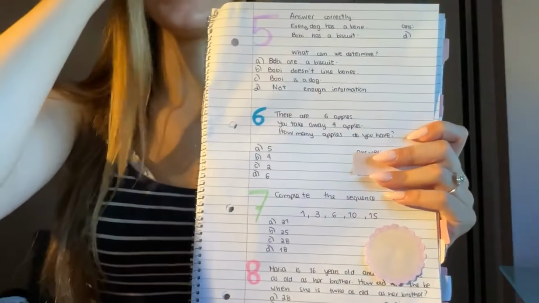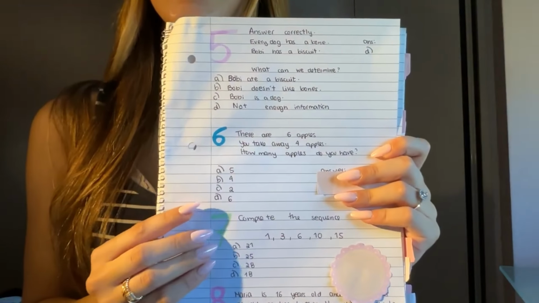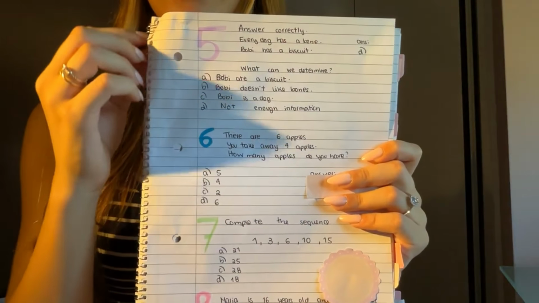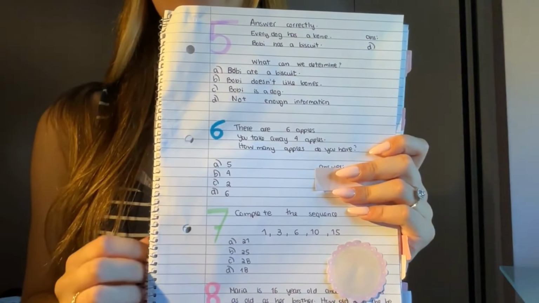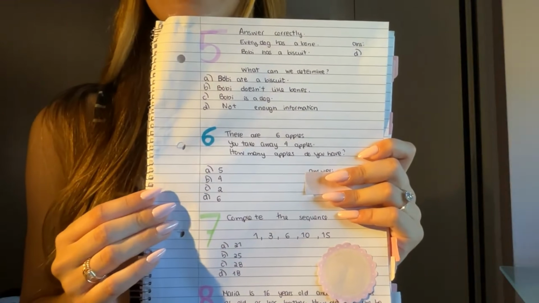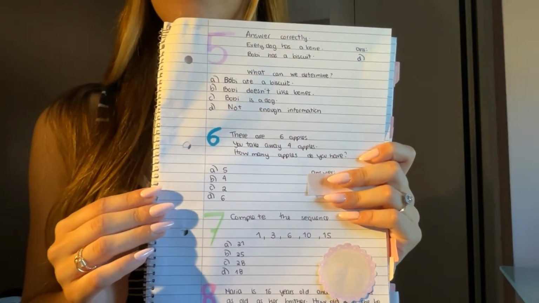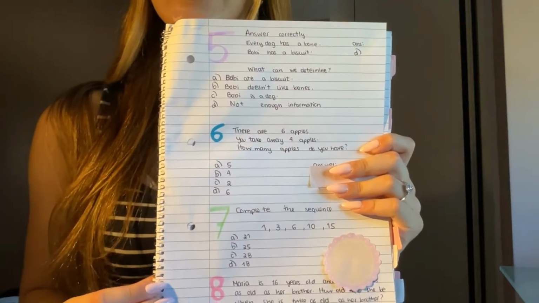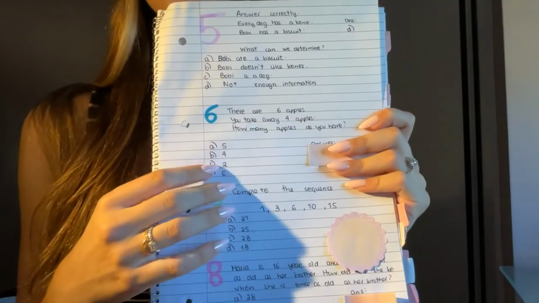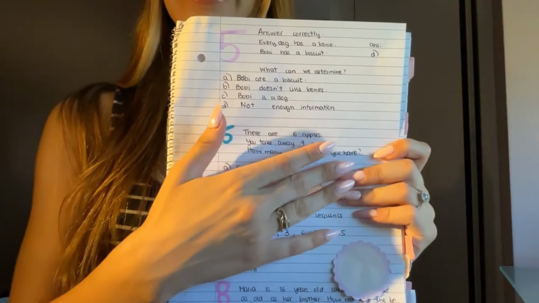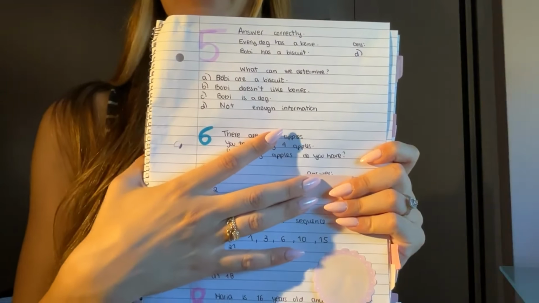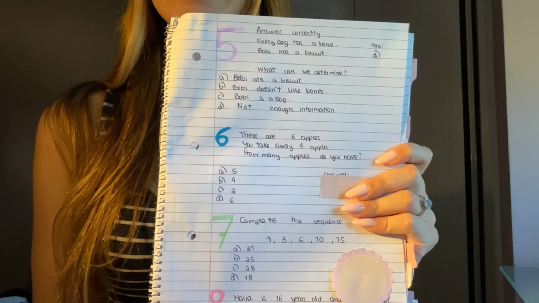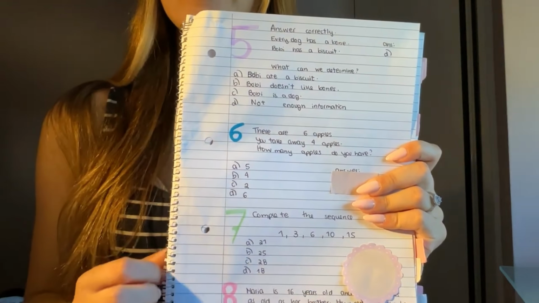This one I think is a little bit easier. It's more of an interpretation question, so I'm not giving you that much time. Just a little bit, and then I'm going to ask you to lock in your answer. So there are 6 apples. You take away 4 apples. How many apples do you have? 5, 4, 2, or 6? What is your guess? And the sticker keeps wanting to fall. A, B, C, or D?